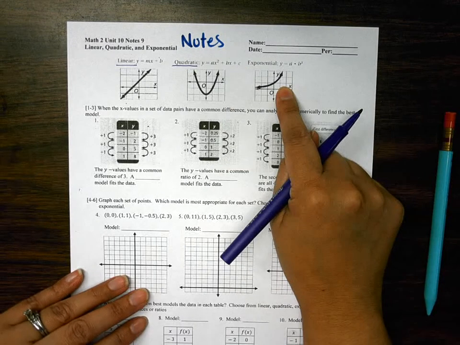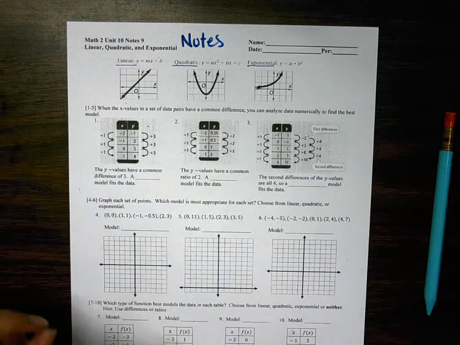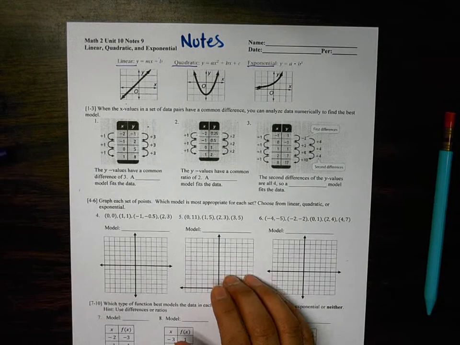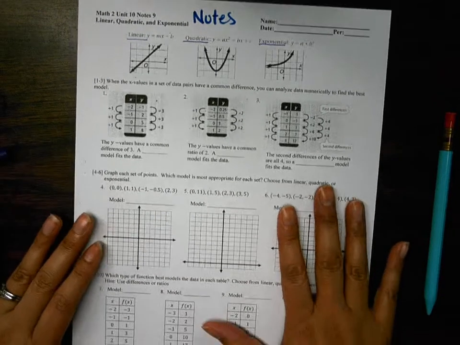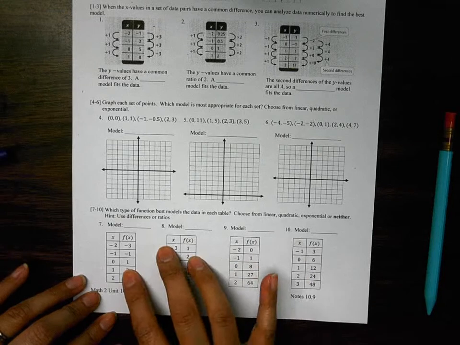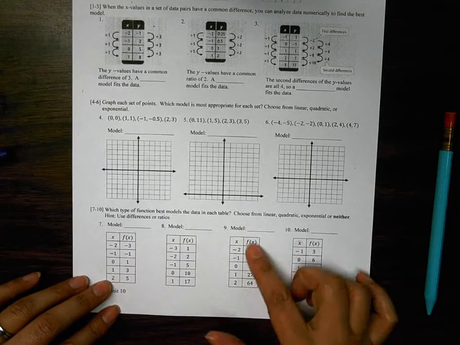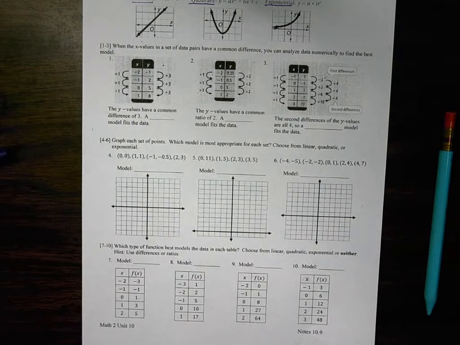Okay, this is what function? Exponential. You learned that one last year, correct? Or talked about it last year. So those are the three we're going to compare today. What you're going to see on the test is something like this. They're going to give you a T-chart of numbers, and you're going to look at the patterns and figure out if it is linear, quadratic, or exponential.